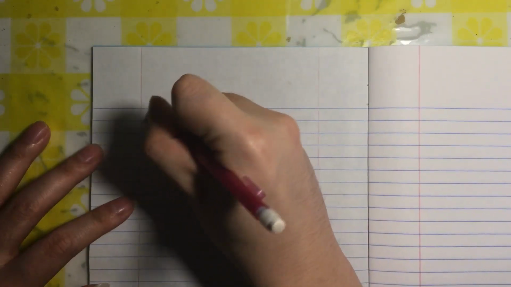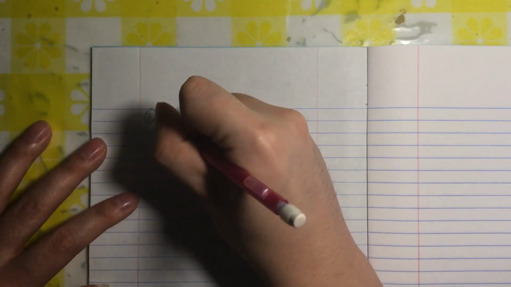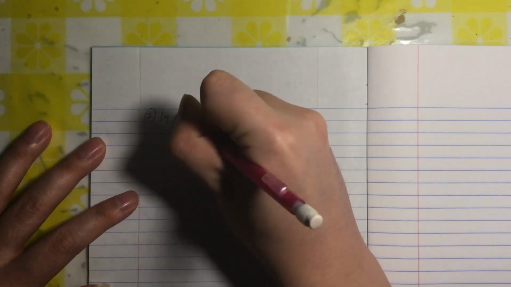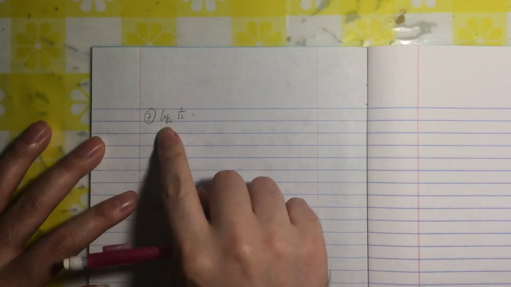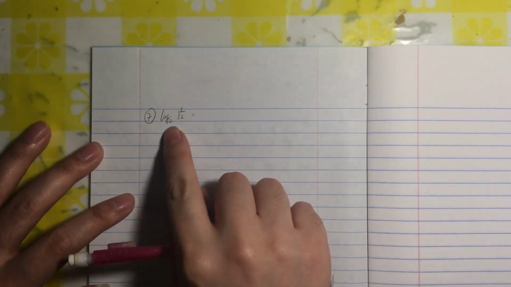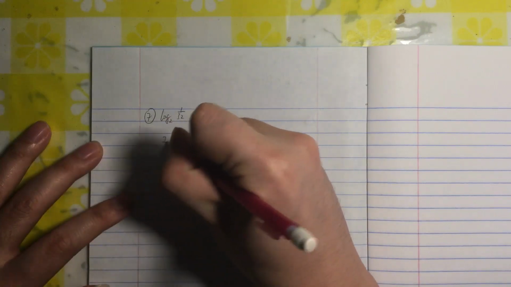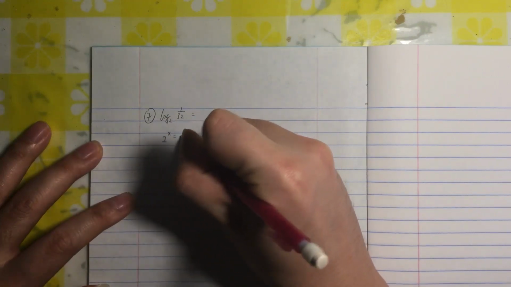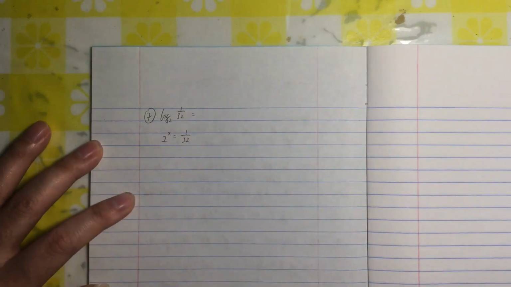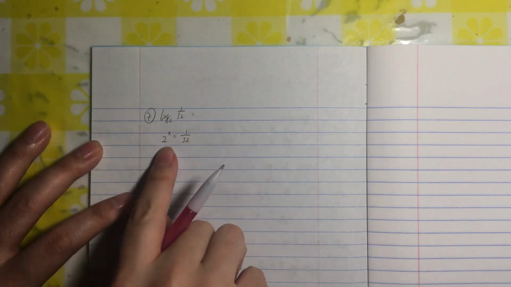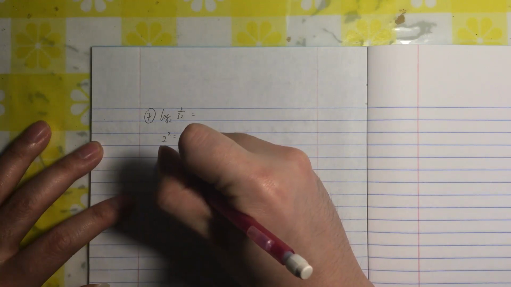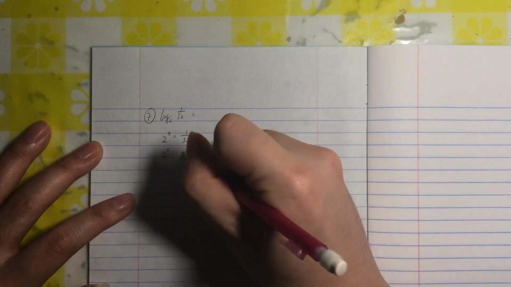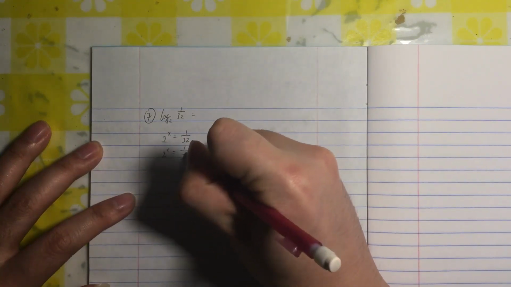Next example. Log base 2 of 1/32. What's log base 2 of 1/32? This expression is asking 2 raised to what power is 1/32? We know that 1/32 can be rewritten as 1 over 2 to the power of 5.